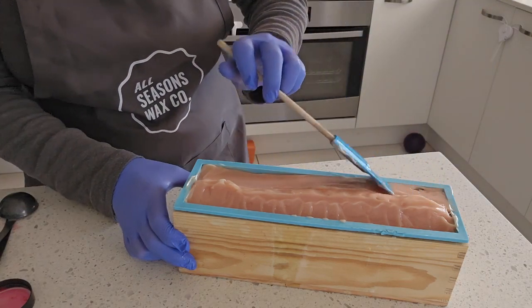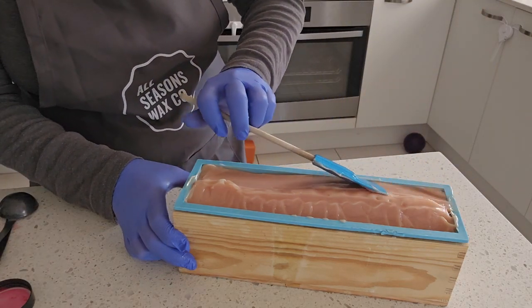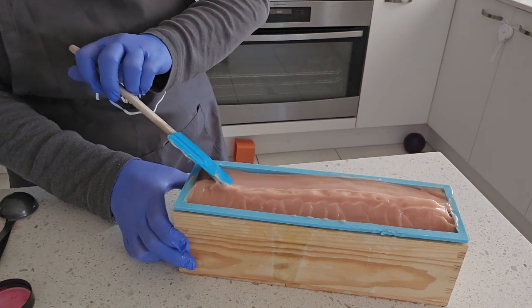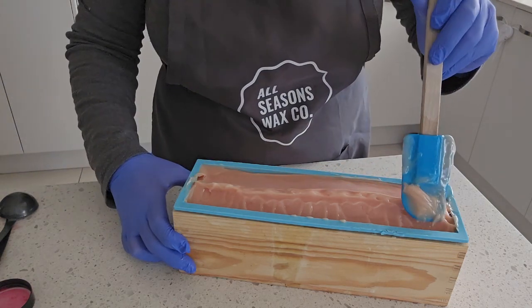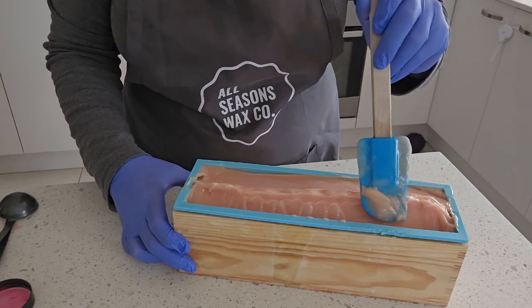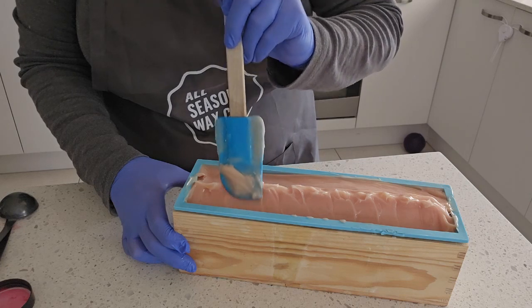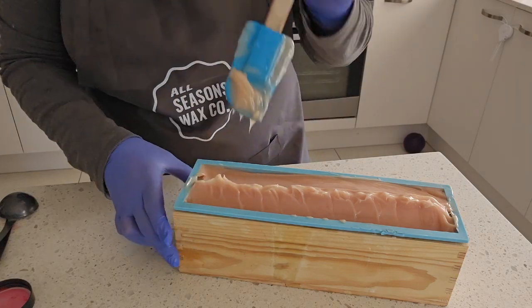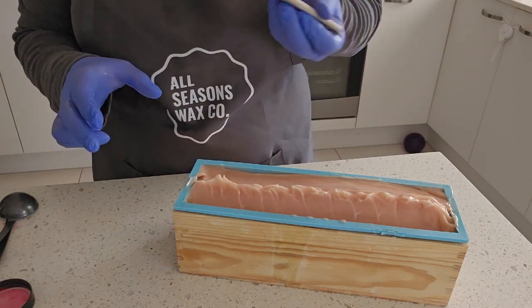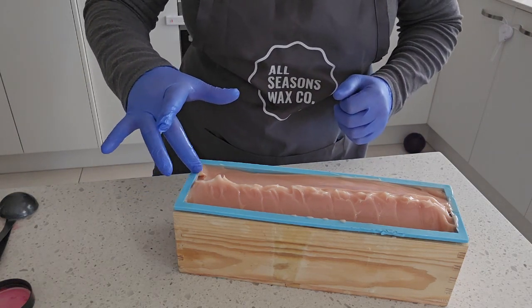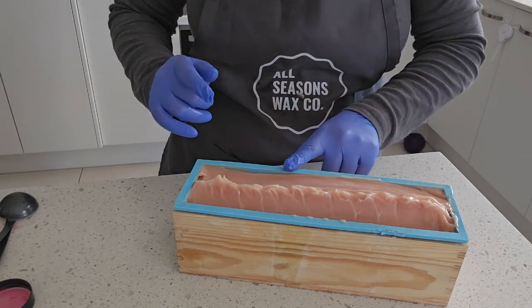So just smoothing down one side, and then I'm gonna peek that side up. Just go along with my finger on the side here and wipe it on my apron.